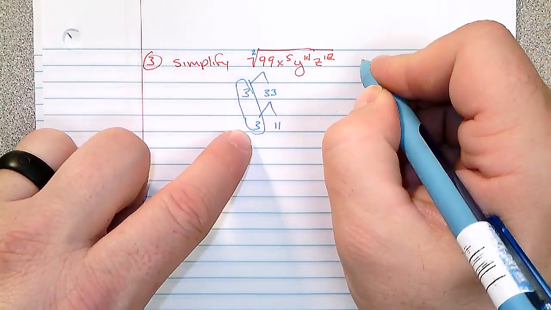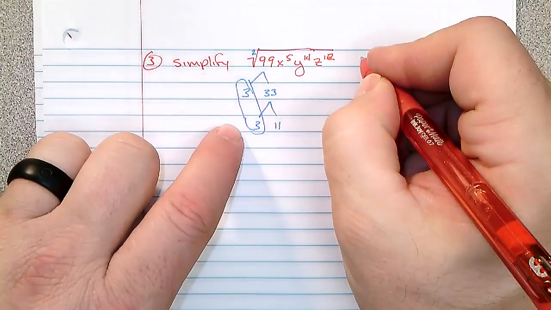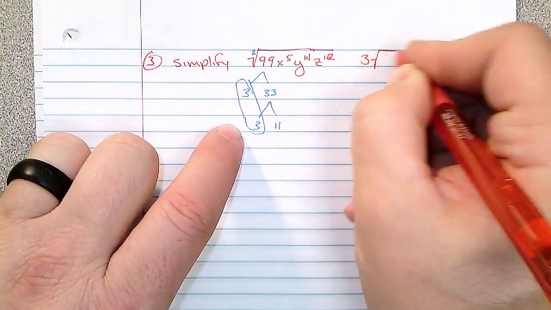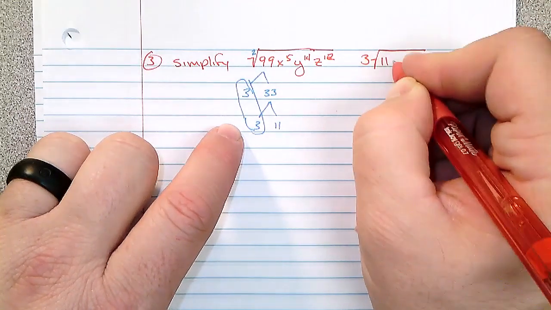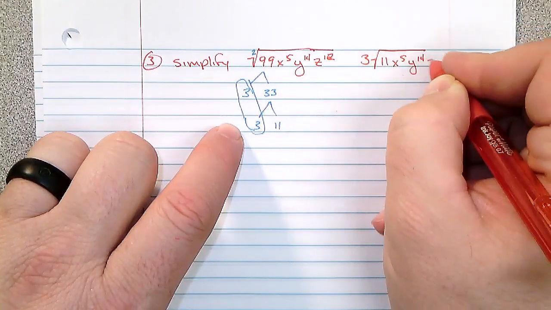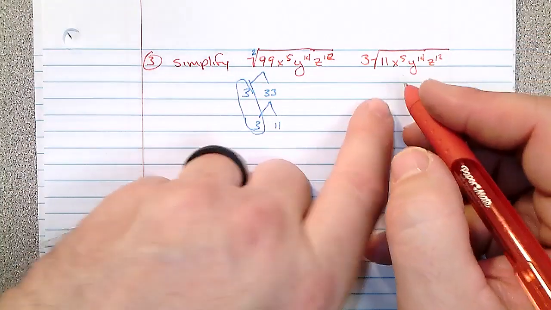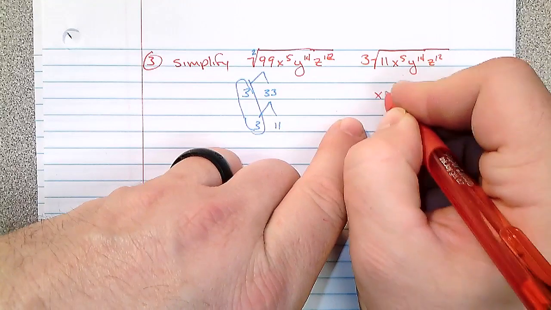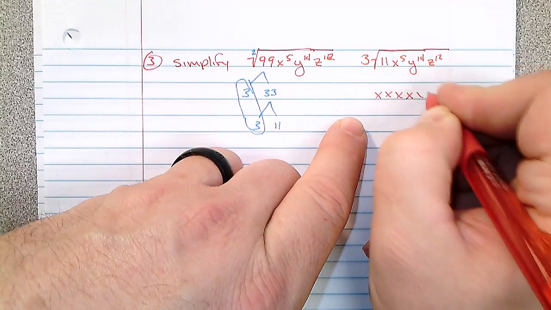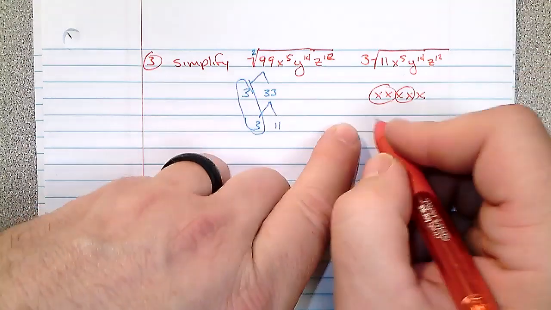So I can rewrite this as 3 the square root of 11 x to the 5th, y to the 14th, z to the 12th. Now, to factor these, we can simply go x, 2, 3, 4, 5, group 1 left over.